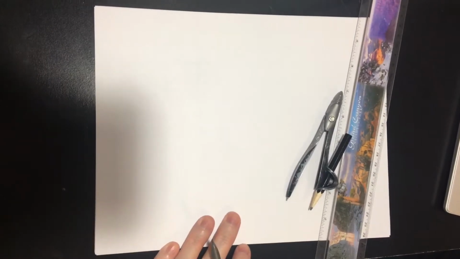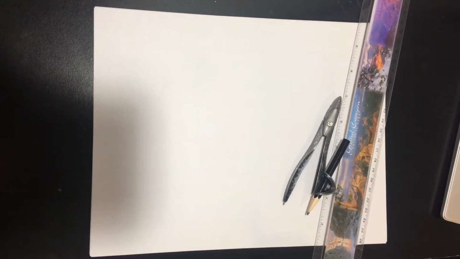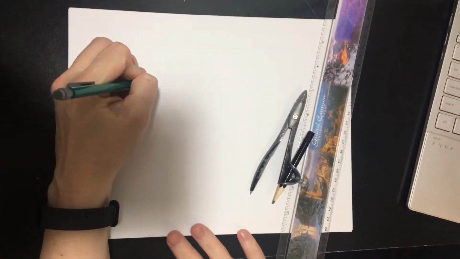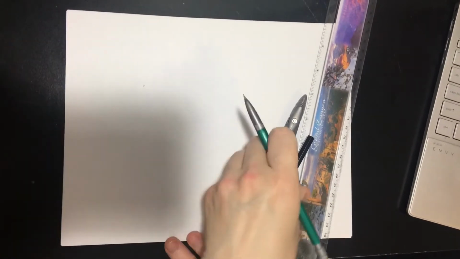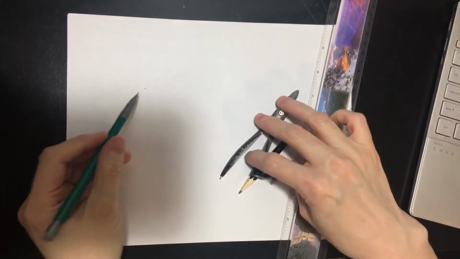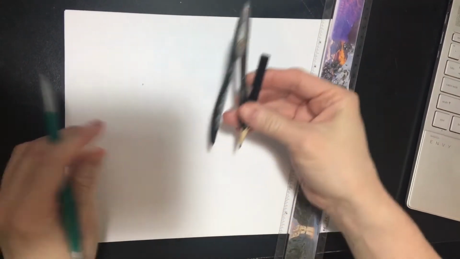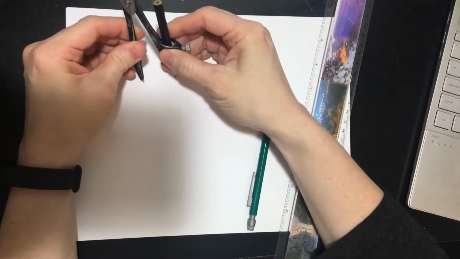All right, so we're going to do a square inscribed inside a circle, and for this you can start with a blank sheet of paper. You don't even have to have the circle. If you have the circle, that is fine, but we're just going to start by making a point and making a circle of any size.